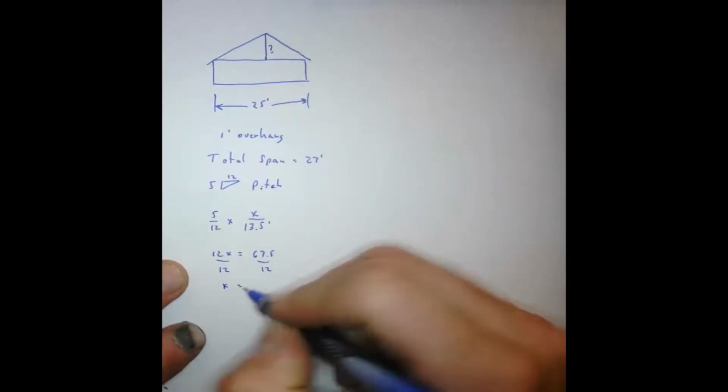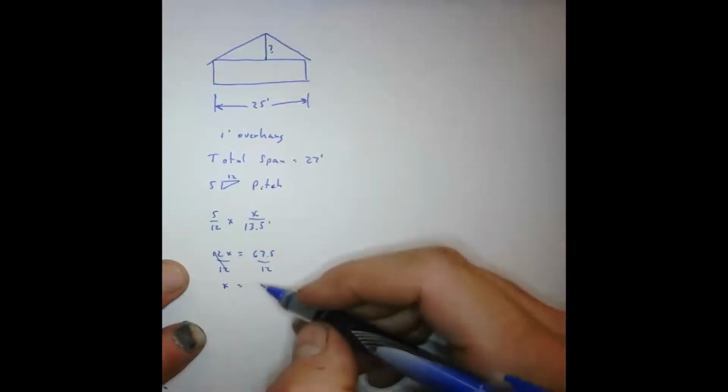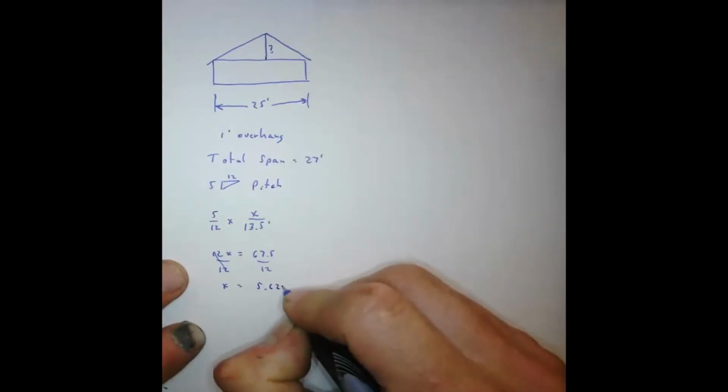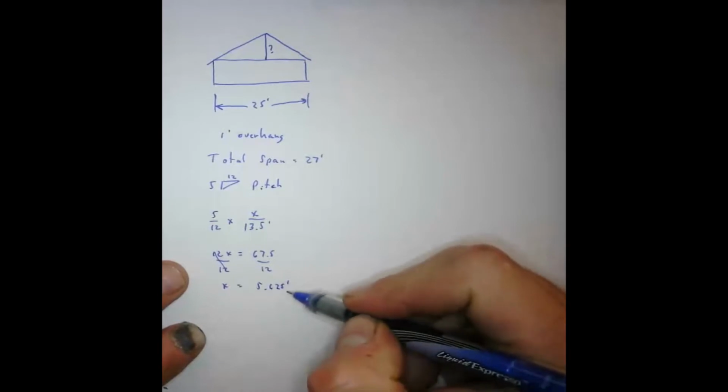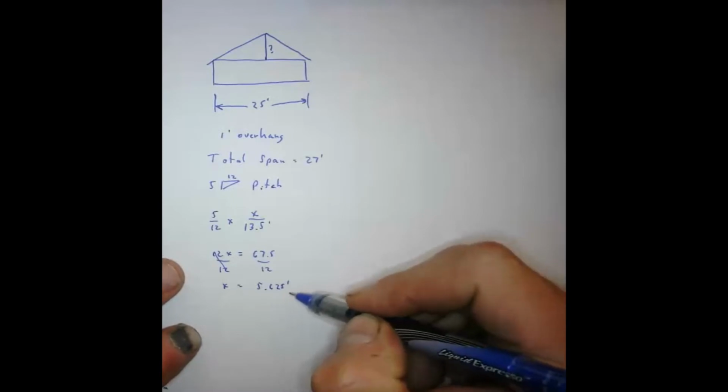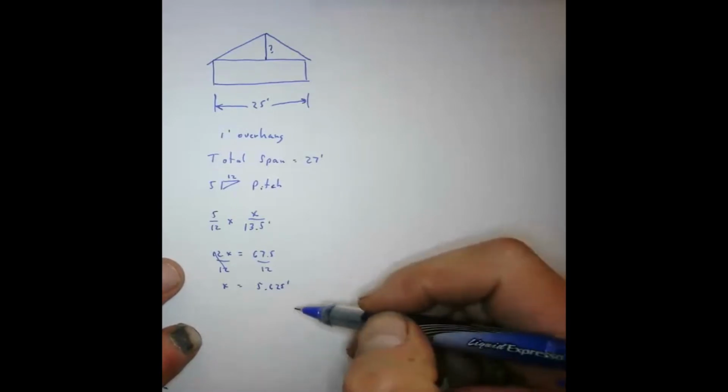So x equals 67.5 divided by 12. That's going to give us 5.625 feet. All right. Well, 5.625 feet is an issue because that 0.625 isn't in inches. It's actually in 5/8 of a foot.